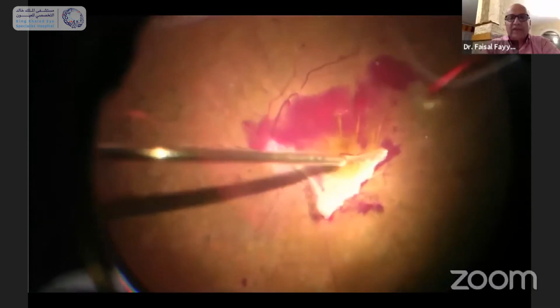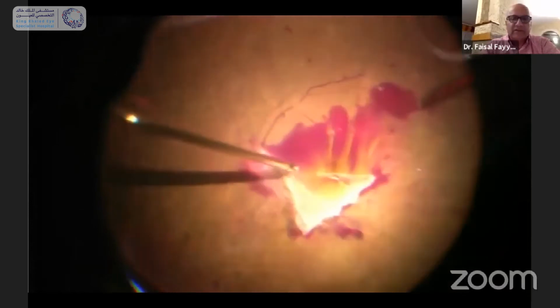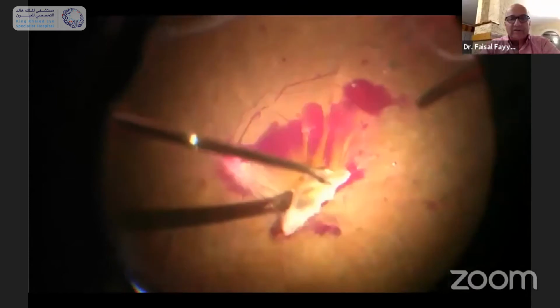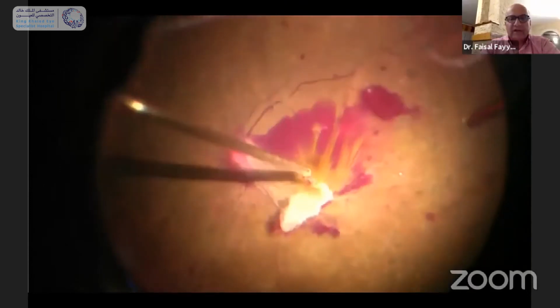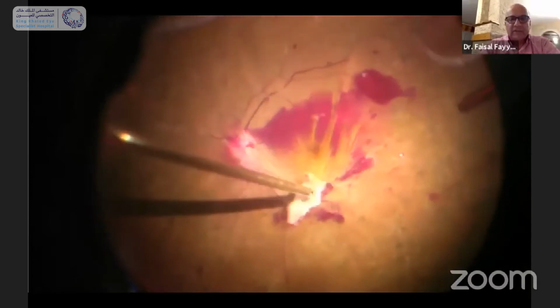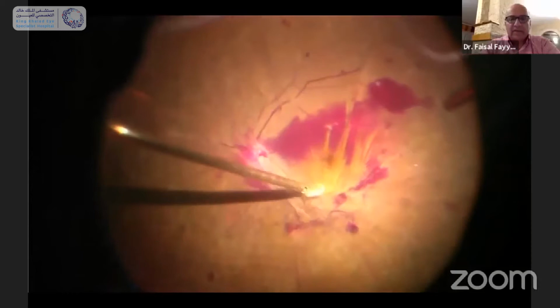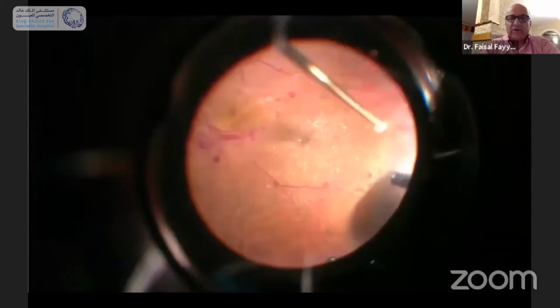This is 25 gauge vitrectomy; smaller is better in such cases. Here I elevated from the optic disc because it's safer. Then I finish the case with the cutter, as you can all see. Shaving.